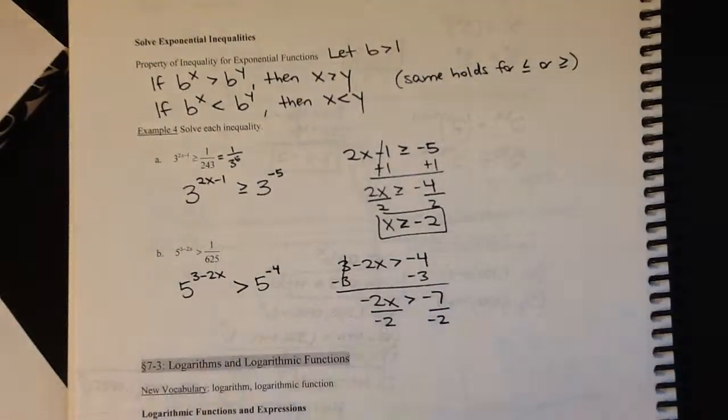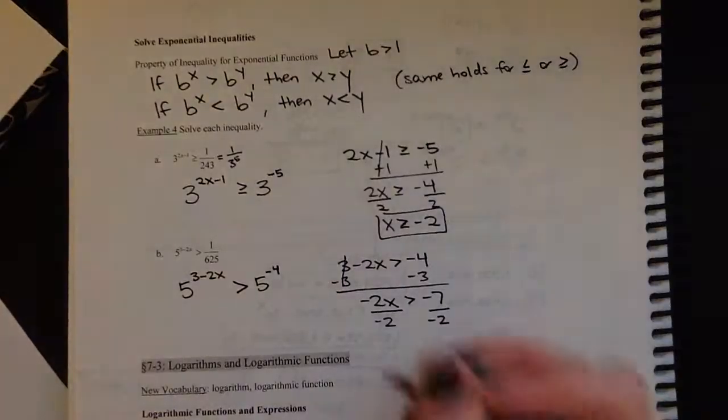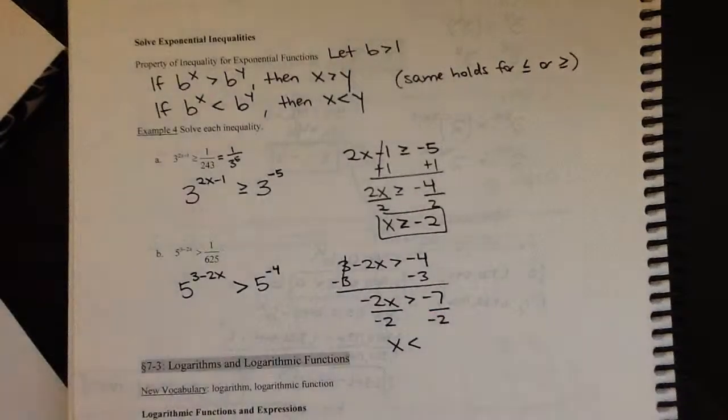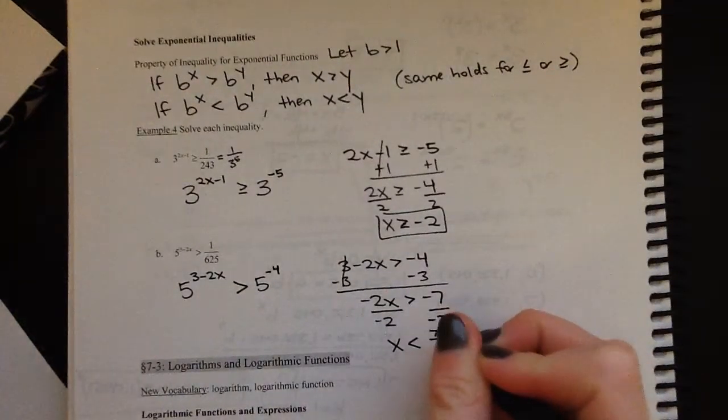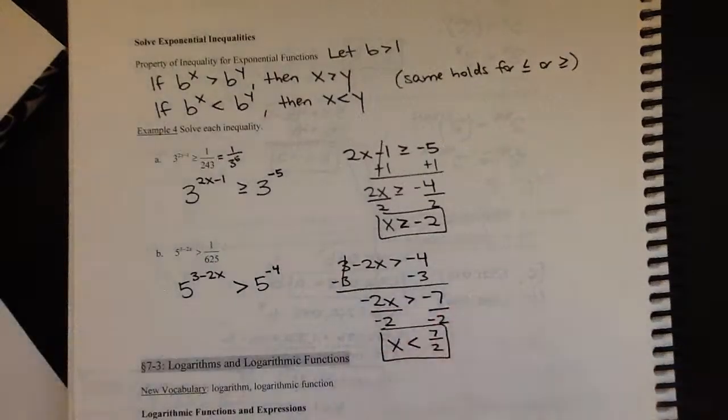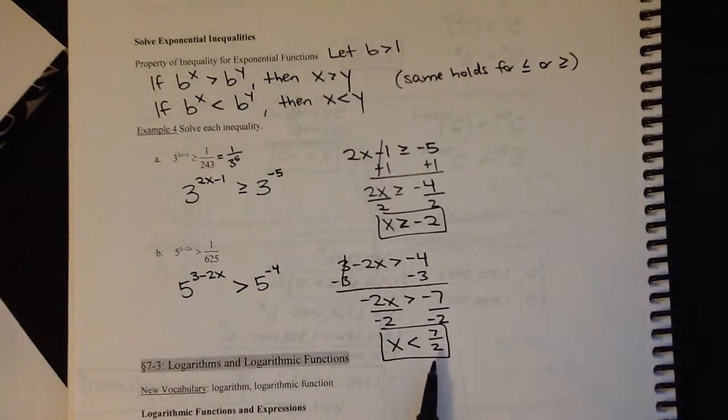Remember one of your inequality properties: if you divide by a negative number like that, you have to flip the sign. So this now becomes a less than, and then the negative over negative just reduces down to a positive. So same idea, if I plug in something less than 3.5 in here, my inequality would be true. If I plug in anything different, my inequality would be false.